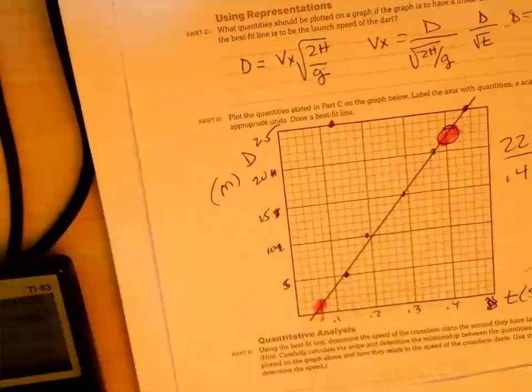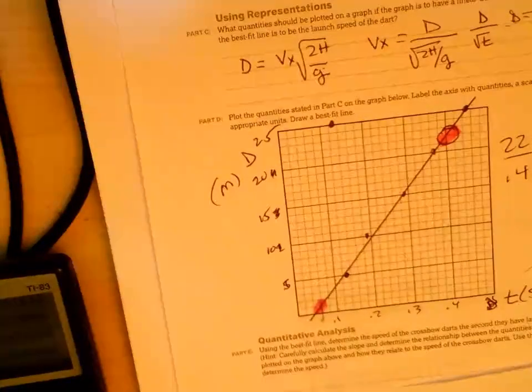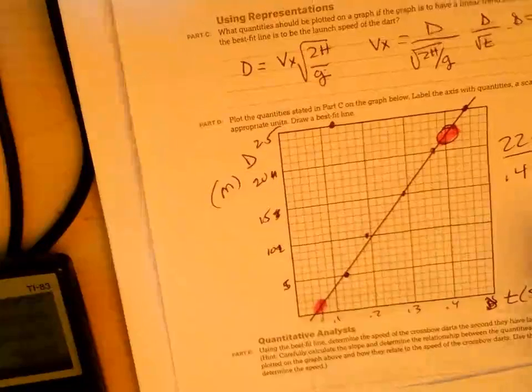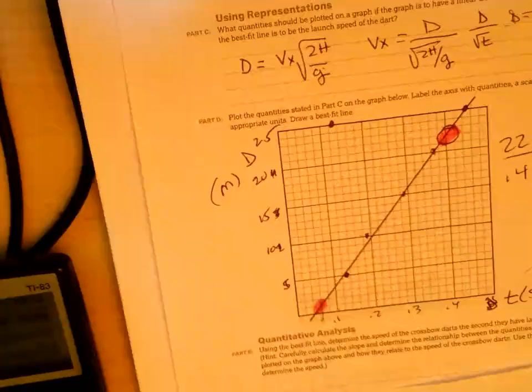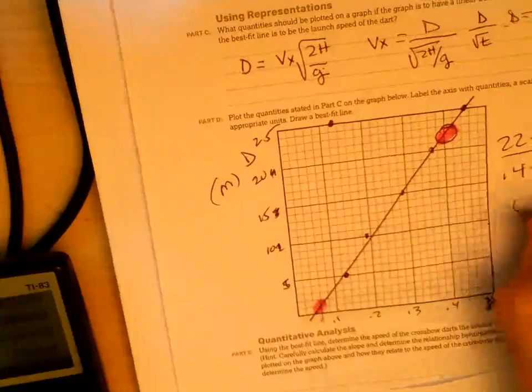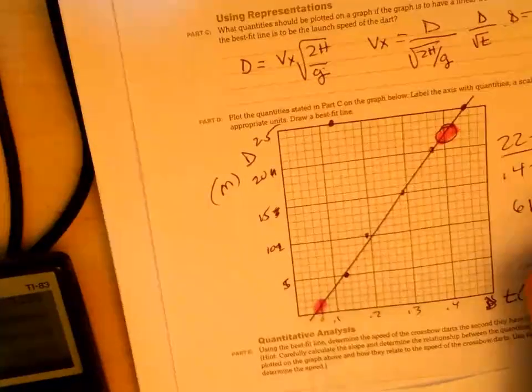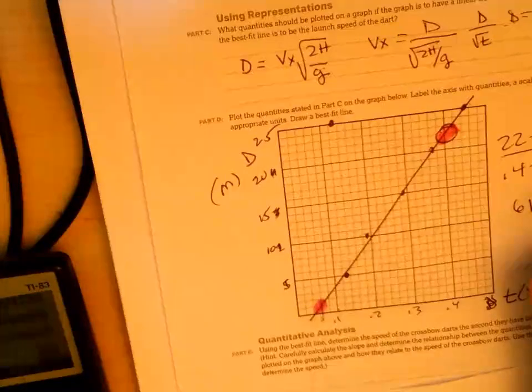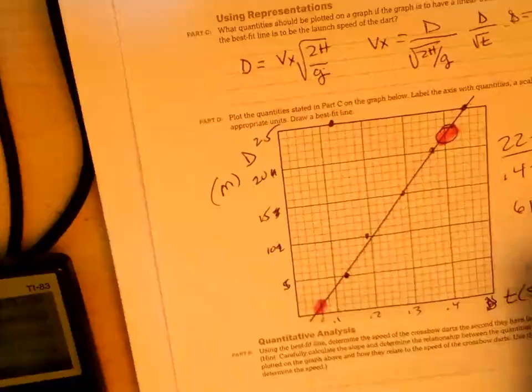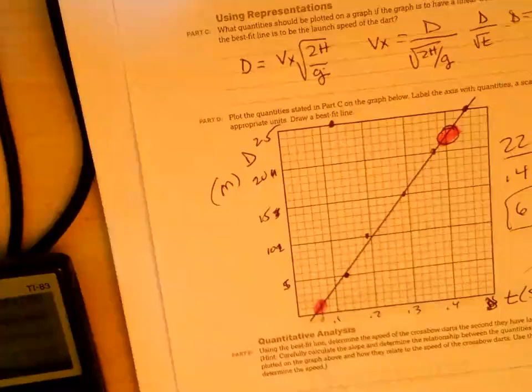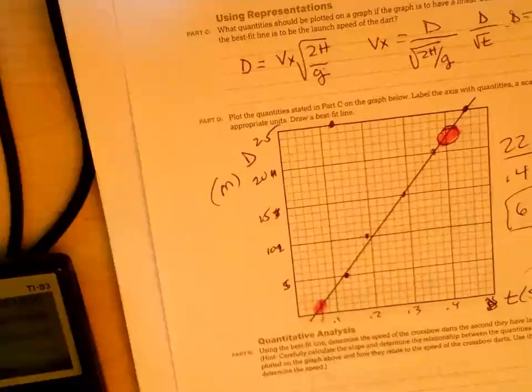22 minus 1 equals 21. Wow, I used a calculator. Oh my god. This is taking too long. Not good. Times 21. 61.8 centimeters per second. Meters per second. Wow, that's pretty good. All right.